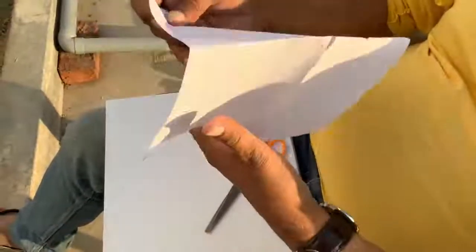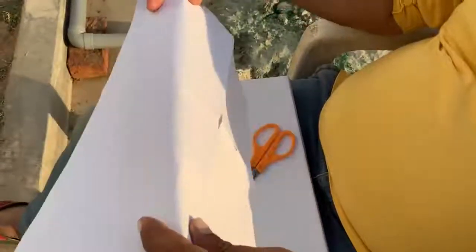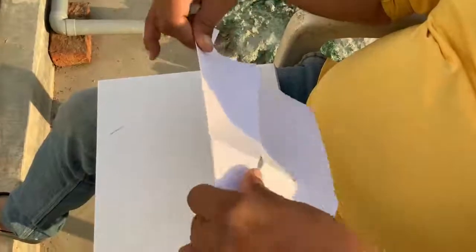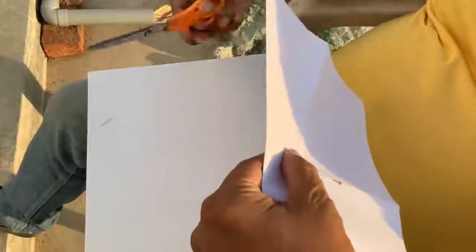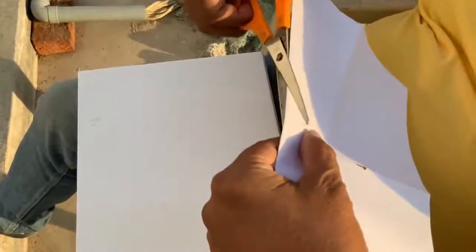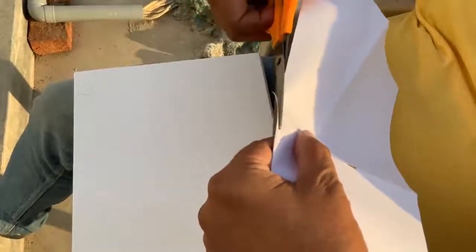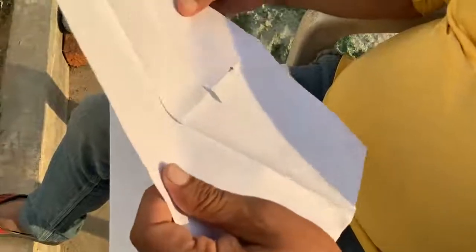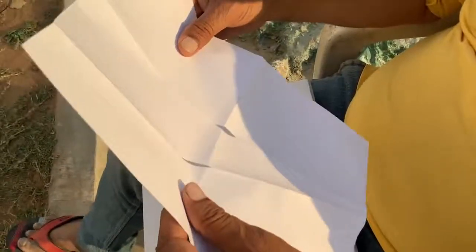So I will fold it at some angle. Let us say at this angle. And then I will again cut a hole, and that hole is like this. It is yet another hole. So varieties of holes I have cut.